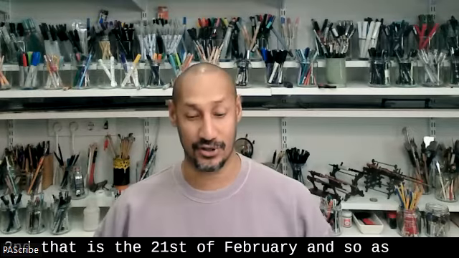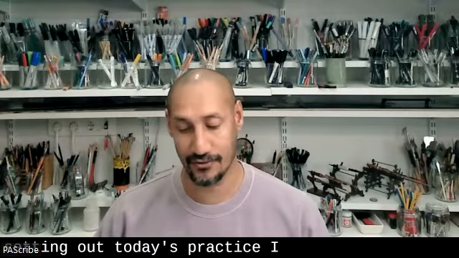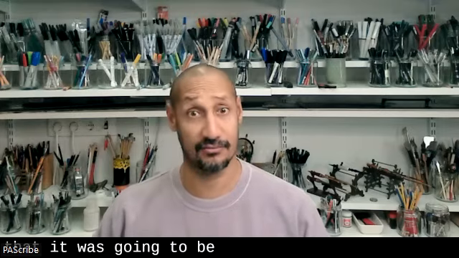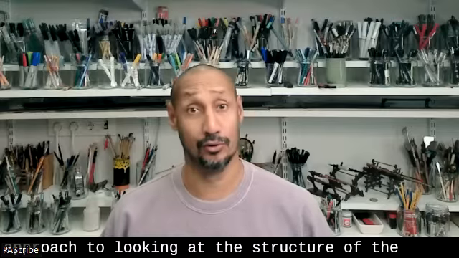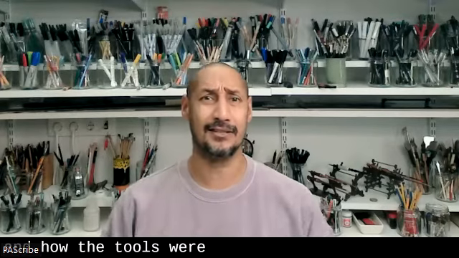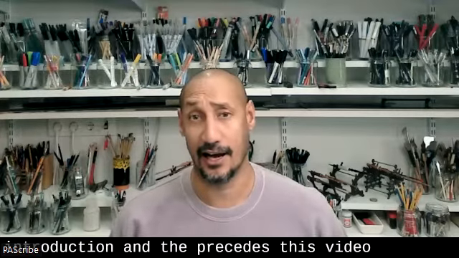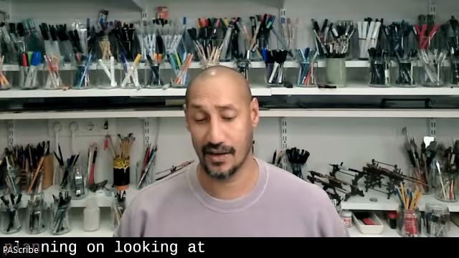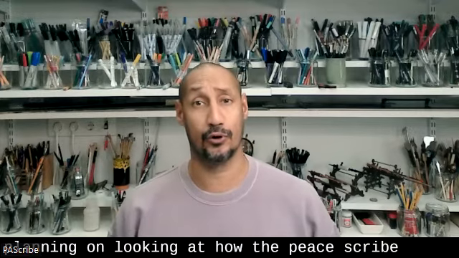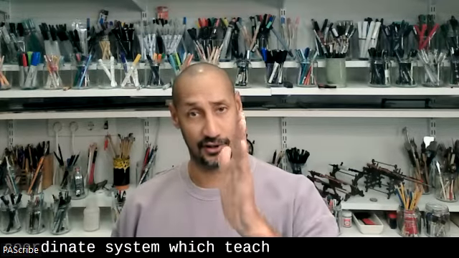So as I was setting out today's practice, I thought it was going to be such an interesting approach to looking at the structure of the tools and how the tools work. And as I said in the introduction that precedes this video, I am planning on looking at how the PAScribe tool coordinate system teaches the vertical pitch of the pen staff, the horizontal tilt, and the axial roll.